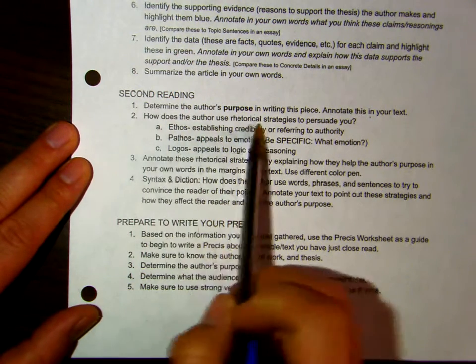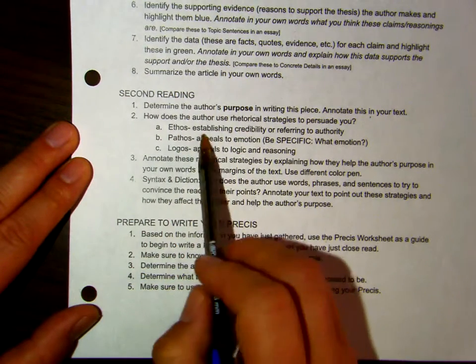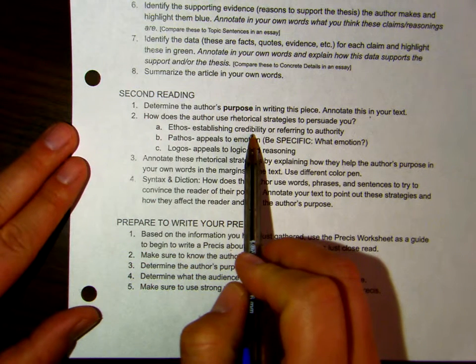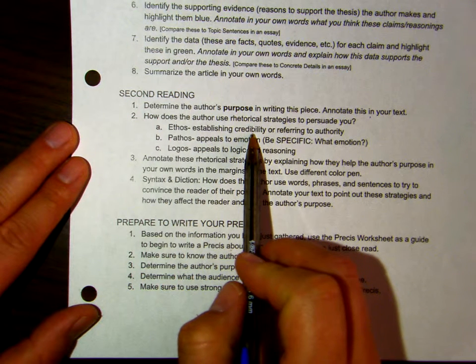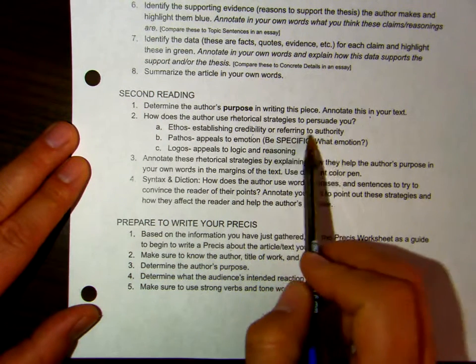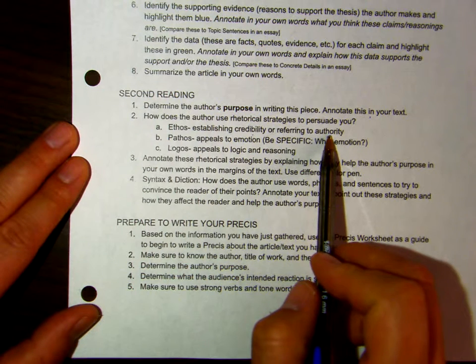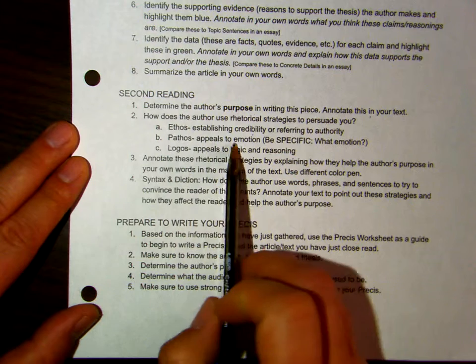And then you want to look for rhetorical strategies. That means things like ethos, pathos, logos. How does the author establish credibility? In other words, how do they make you feel that you can trust their message or that they're a reliable person to receive a message from? Or sometimes they appeal to authority or refer to authority by listing other people or the past to build their argument. Pathos is appeals to emotion.